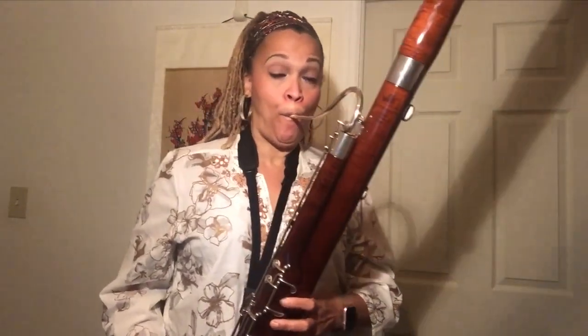Now, it can be a pretty technical instrument, the bassoon. It can play music that is really classical, like Mozart. And what's pretty cool about it is that it can also play kind of a funky bass line.